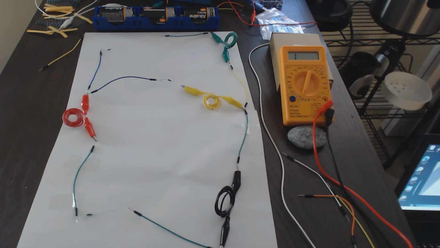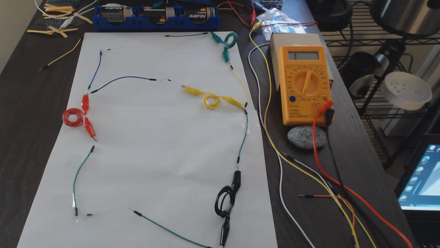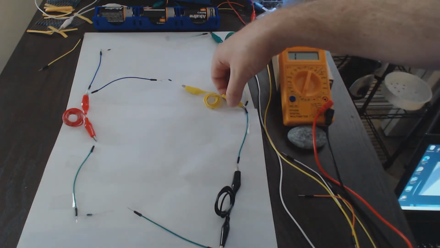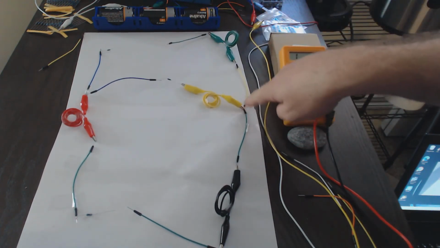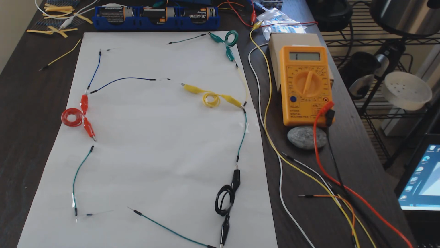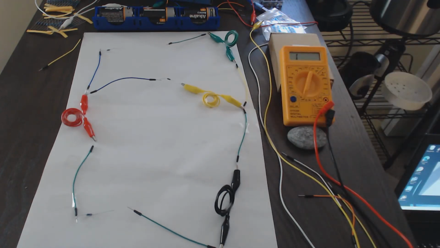Now, there's one more setup thing: when you have a clip that has 2 leads going into it, it can be a little difficult to maneuver and make sure they stay clamped down. You may want to use electrical tape if you've got it.